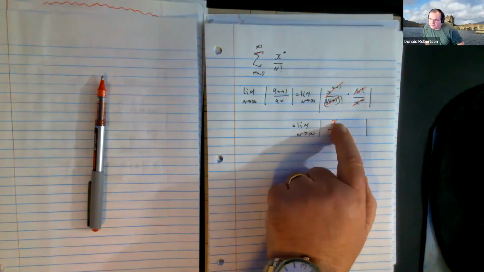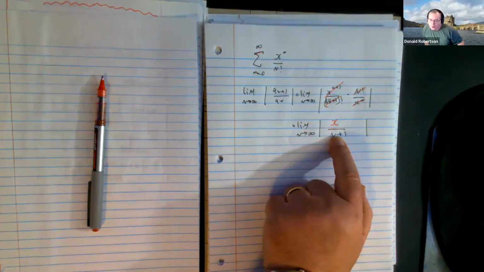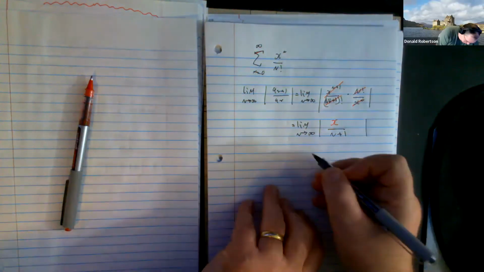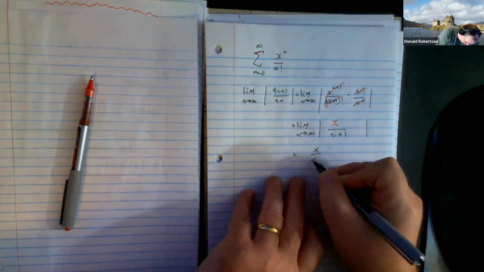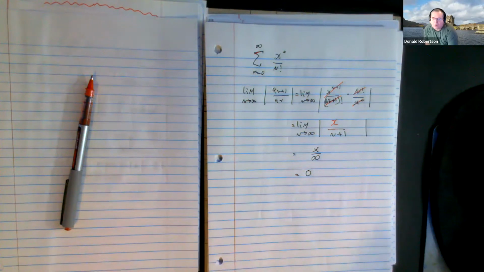Now, once you get to this stage, pretend x is a fixed number, right? So it's just 5 or something. Oh, this is interesting. What's the limit of this going to be as n becomes infinite? 0. It is, isn't it? 5 over infinity, or x in this case. So brute force, the answer is 0. Wait a minute.